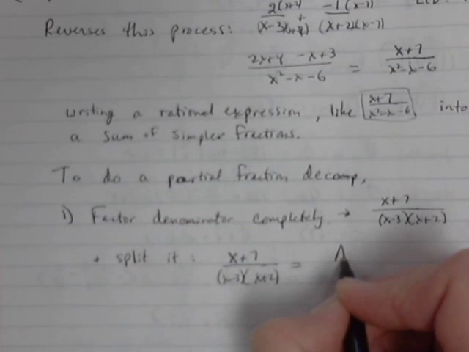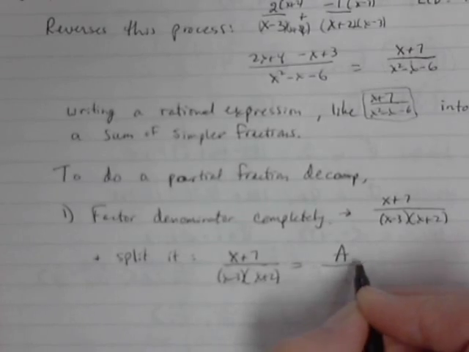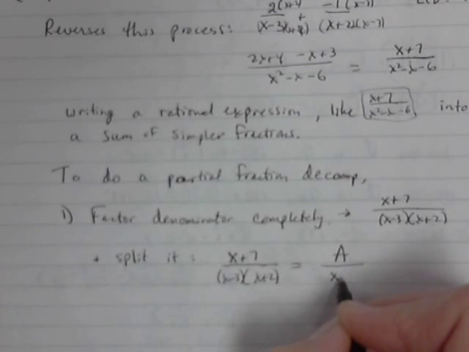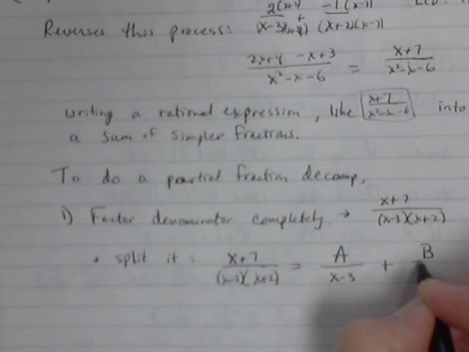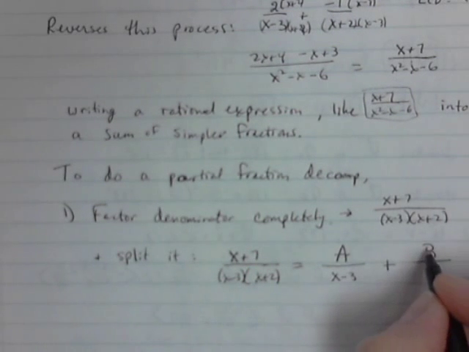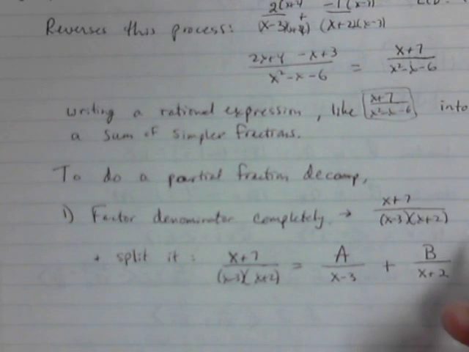And we're going to put a capital A because we don't know what that's going to be, all over the first factor, x minus 3, and then we're going to call the second fraction's numerator the letter B, and we're going to put that over the second factor of the denominator.